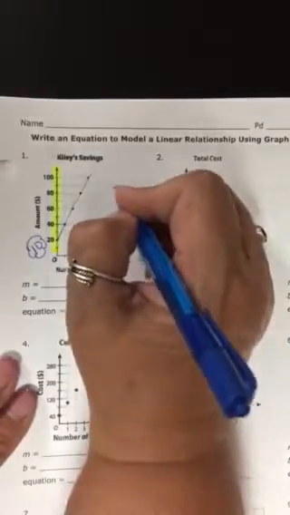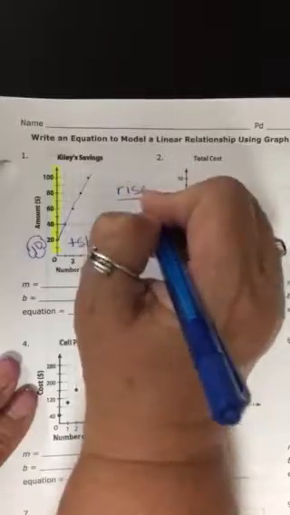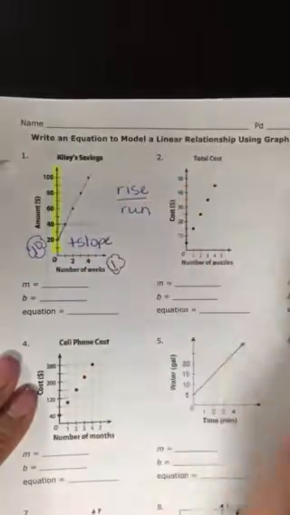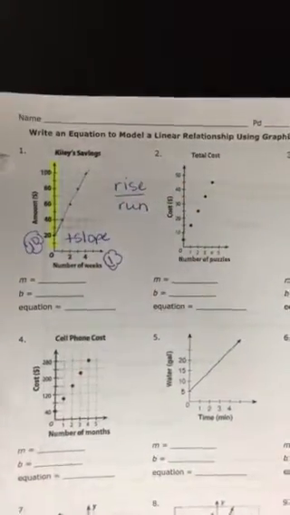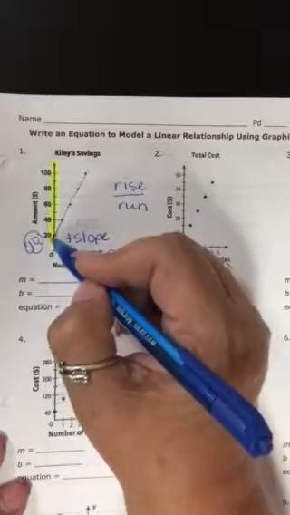Now, I'm going to write rise over run over here because that's how we find slope. And in a minute, we're going to be finding it, and I want to make sure that we know how to do that. Okay? The very first thing I'm going to find is my y-intercept because it's the easiest thing to find. So if I look here, this goes through my y at 20. So my y-intercept, or my b, is 20.